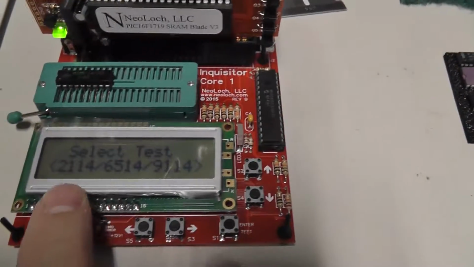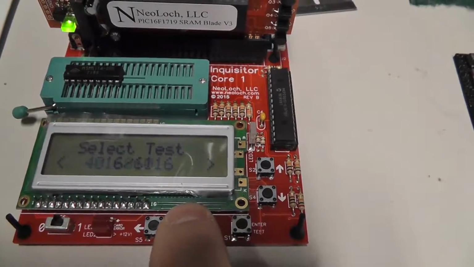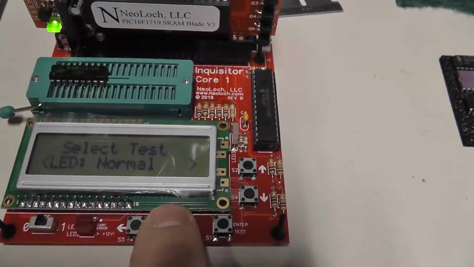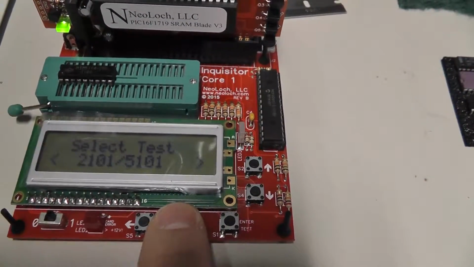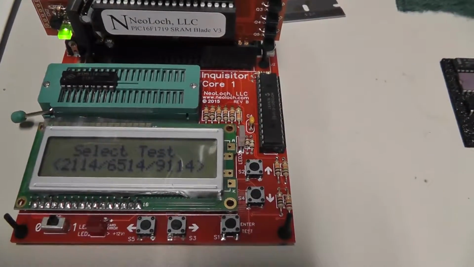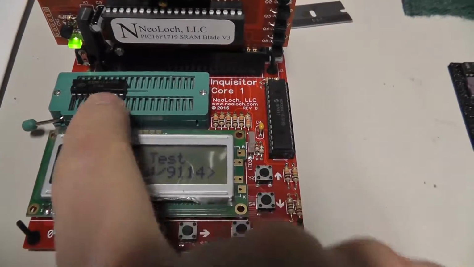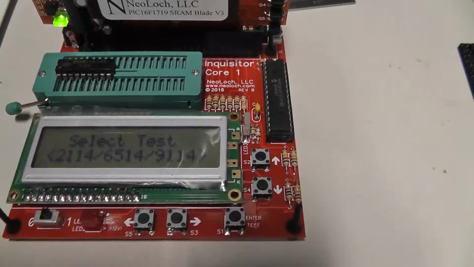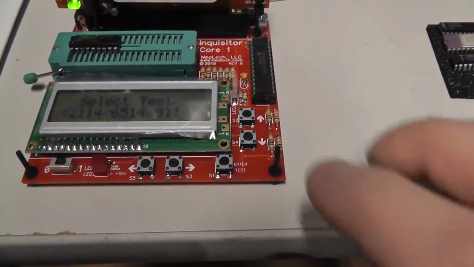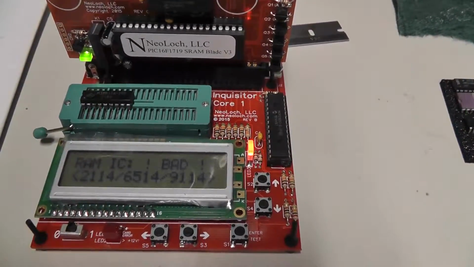But we have to select our test, so these are all the RAMs that you can test. 2101s is the very first one, and then it says 2114, 6514s, 9114s, and the 5114 has a similar pin out, or it's the same pin out. So we're going to test that, and it tested as bad.